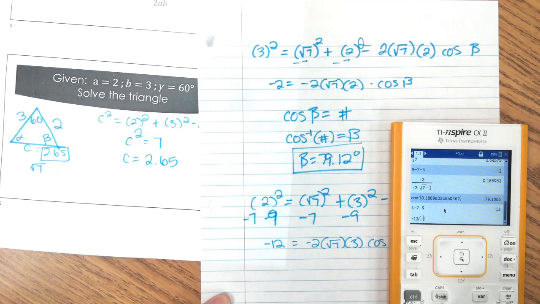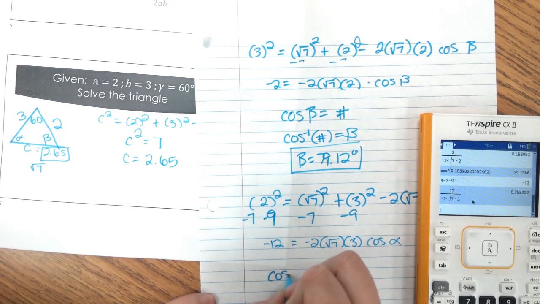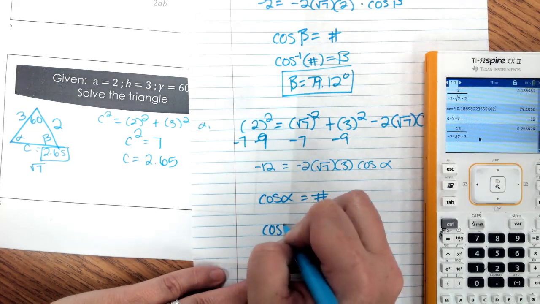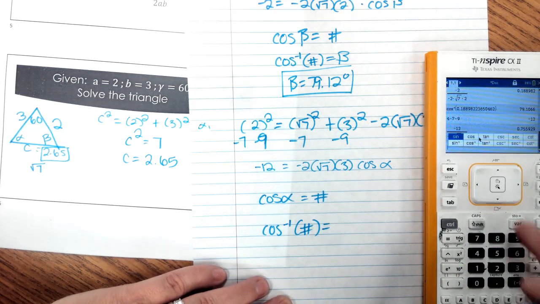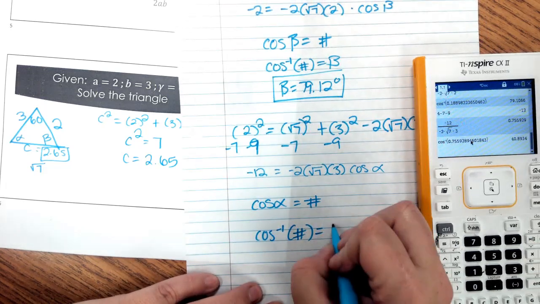Negative 2 times the square root of 7 times 3, close the parentheses. So now I've got the cosine of alpha equals some crazy number. Then I do the inverse cosine of that number, so you recall that answer.